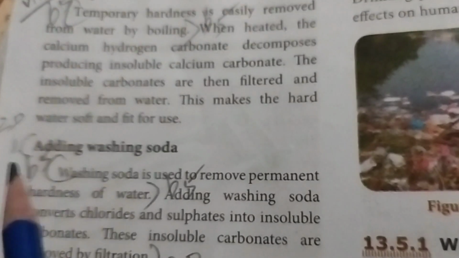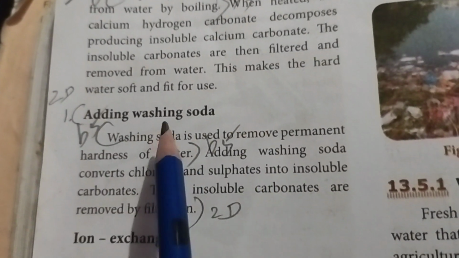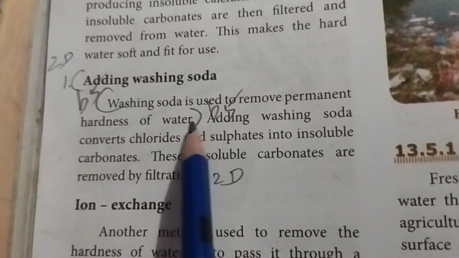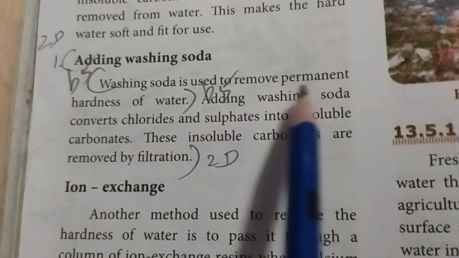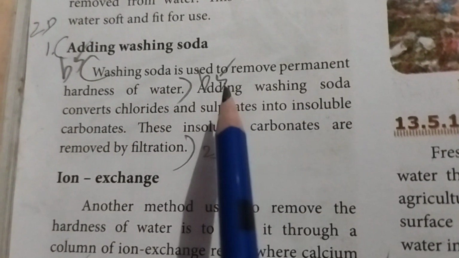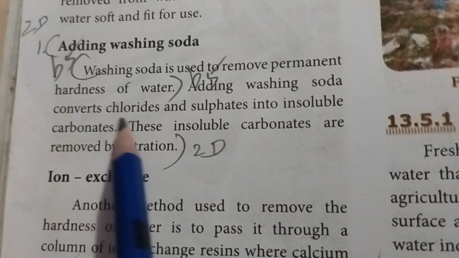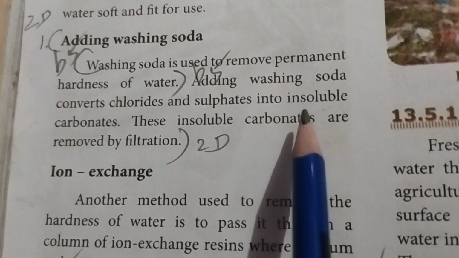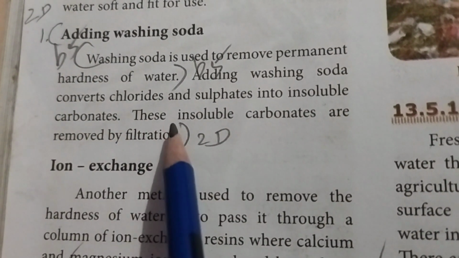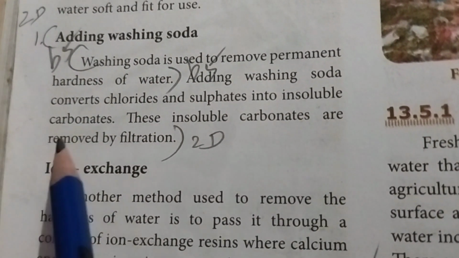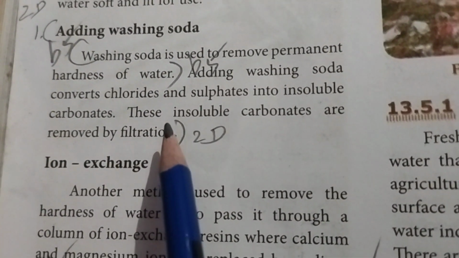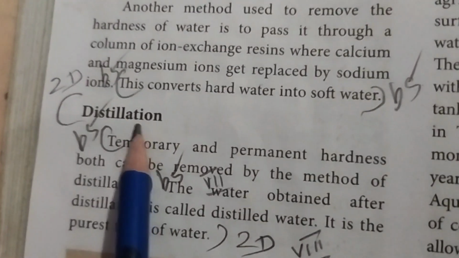நெக்ஸ்ட் adding washing soda. Washing soda is used to remove permanent hardness of water. Adding washing soda converts chloride and sulfate into insoluble carbonate. These insoluble carbonates are removed by filtration. இது வரைக்கும் எழுதிட்டு நெக்ஸ்ட் வந்து distillation.